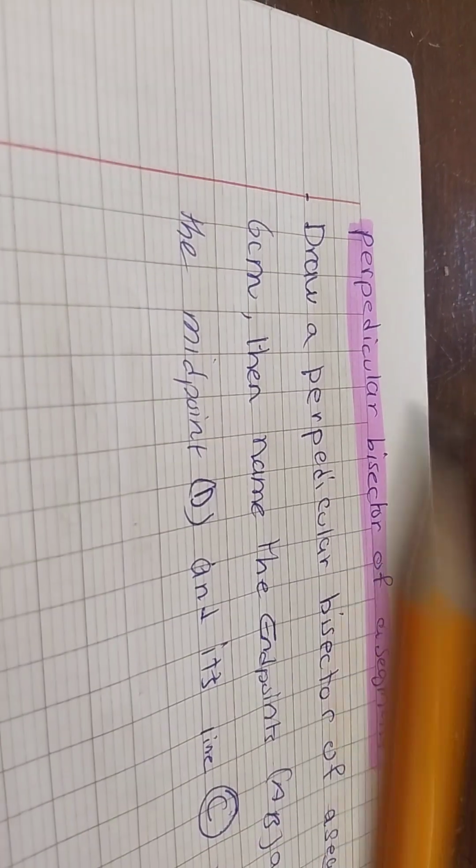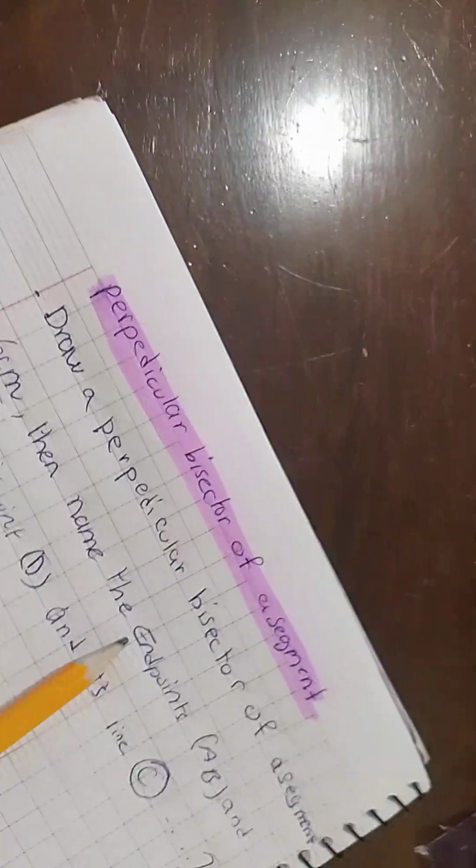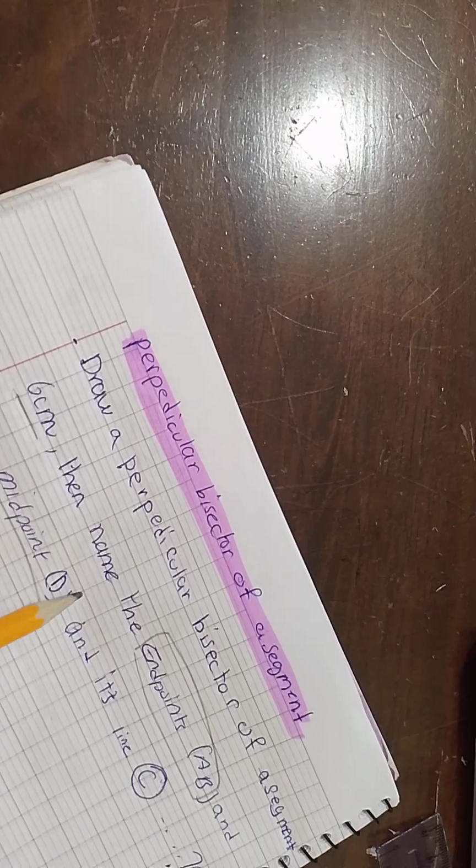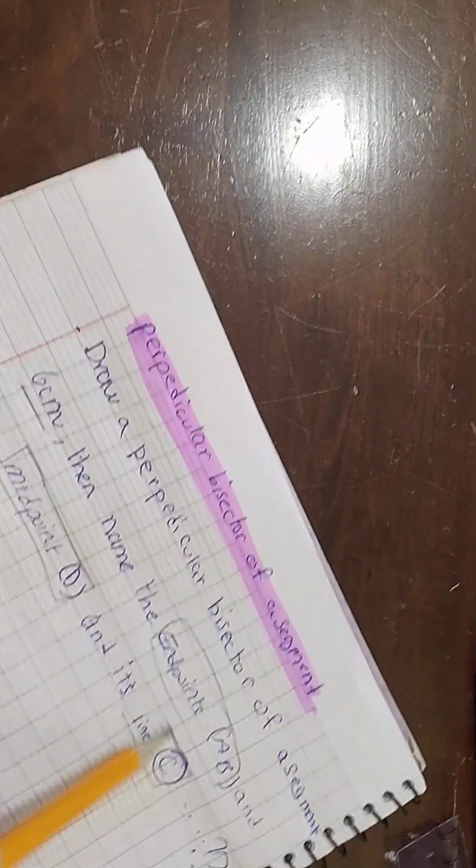First, we have to get our pencil and underline the main notes, important notes. First, 6 centimeters, endpoints A and B, midpoint D, and the line is C. These are the important steps.